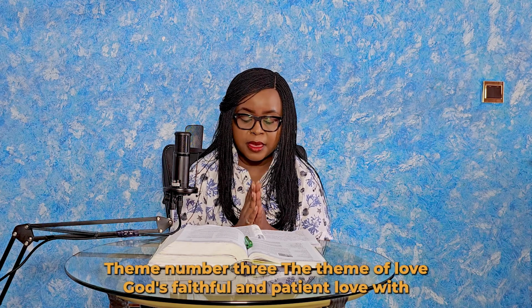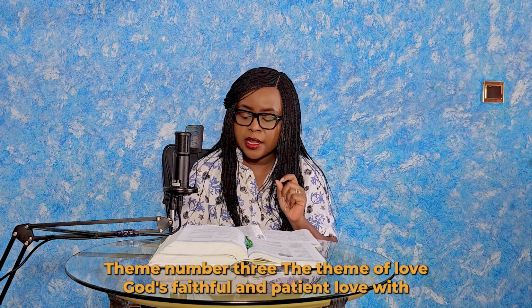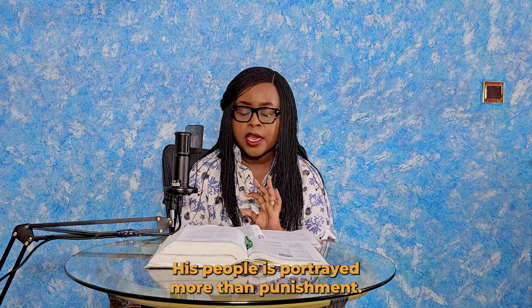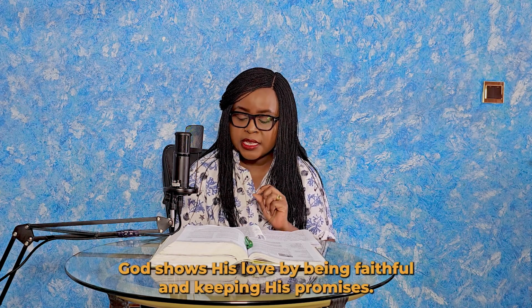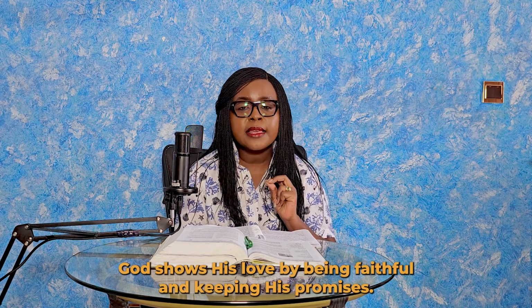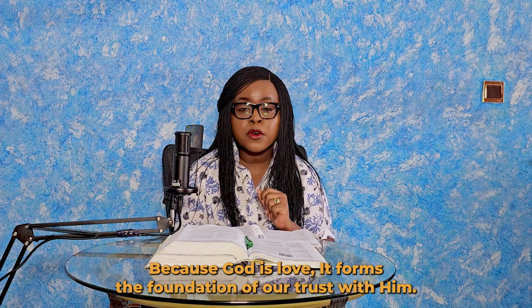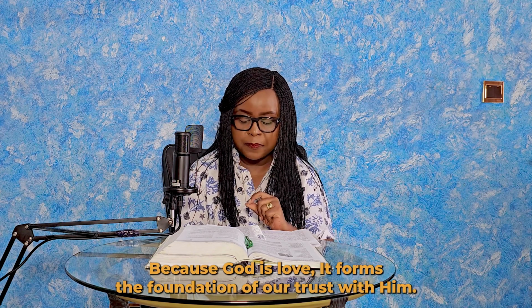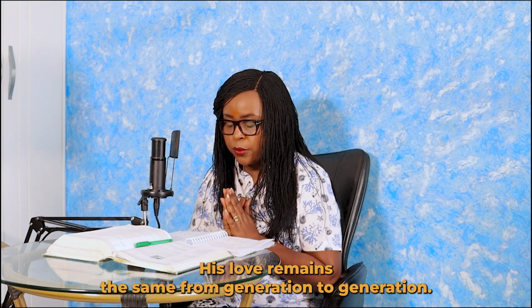Then theme number 3, the theme of love. God's faithful and patient love with His people is portrayed more than punishment. God shows His love by being faithful and keeping His promises. Because God is love, it forms the foundation of our trust with Him. His love remains the same from generation to generation.